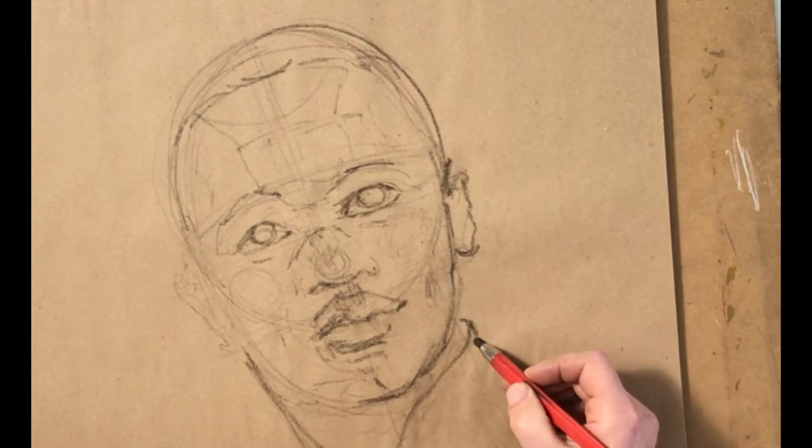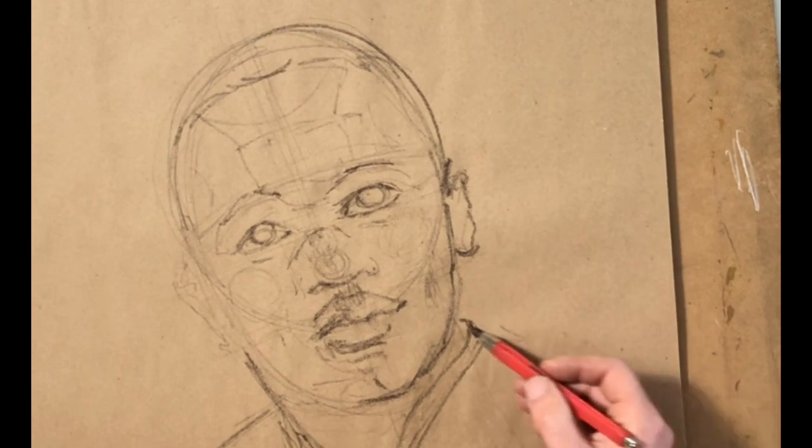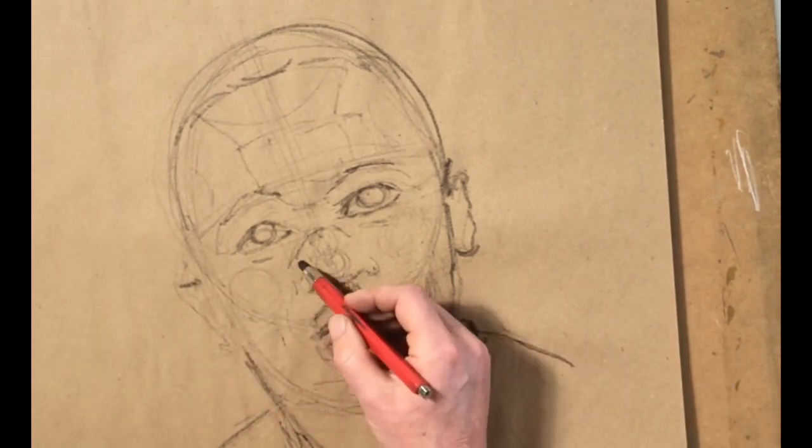As I continue and I'm satisfied with the location of all the features, I can then start hardening some shapes by making some lines darker and others softer. Hard lines come forward and soft lines retreat, giving a sense of space or three-dimensionality to my drawing.